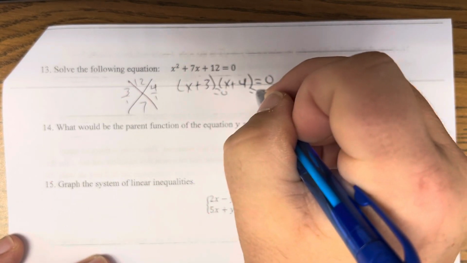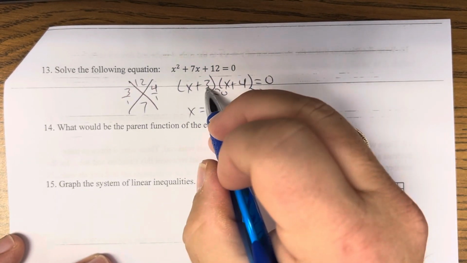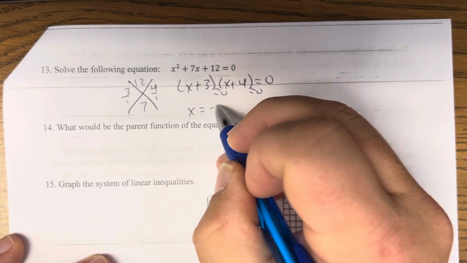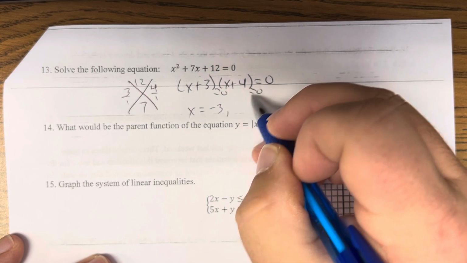And then we'll set each equal to 0 to solve. So if x plus 3 equals 0, we'll move the 3 over with subtraction. And we'll move the 4 over with subtraction.